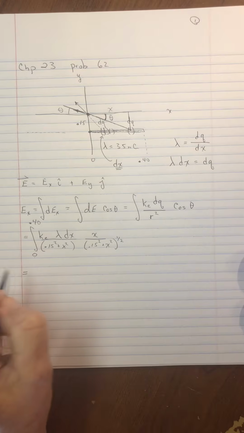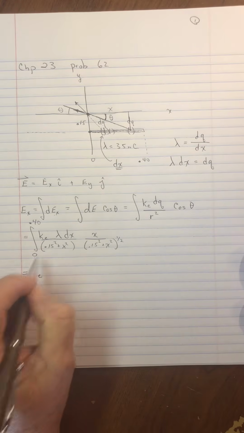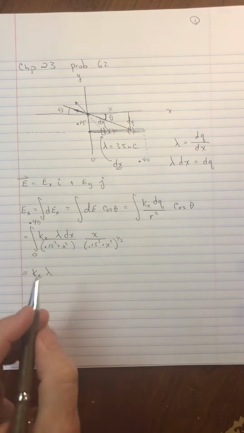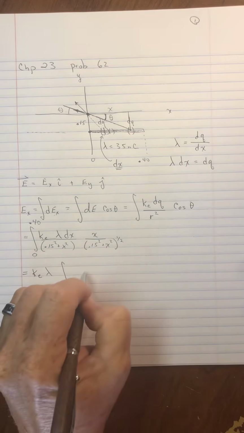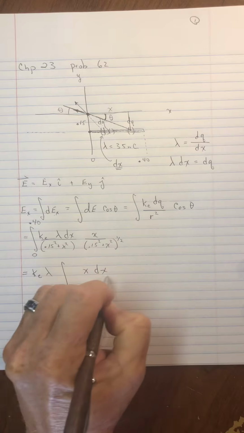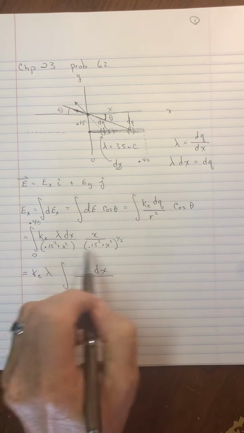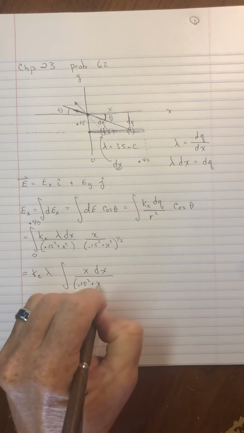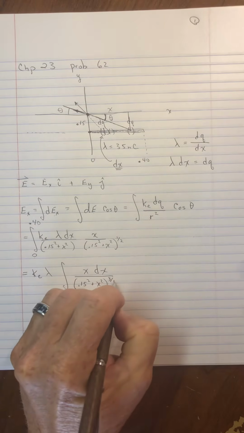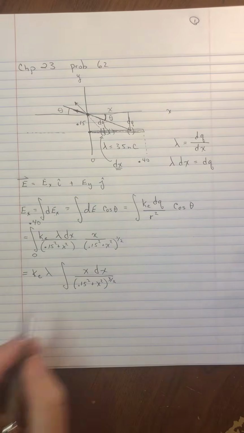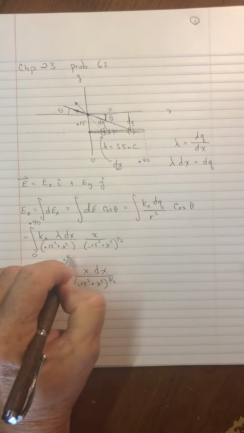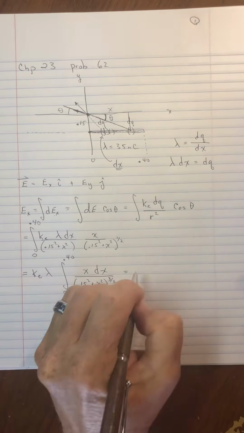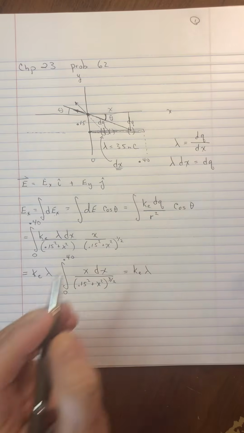Like any integral, look for things that are constant, and of course Coulomb's constant and lambda are constants, and then we would be left in the numerator with an x dx. And in the bottom, these are like terms. They're not constants, so we can't pull them out, but we can combine them together, and so there's our integral with the limits. And then, luckily enough, this is a fairly straightforward one.